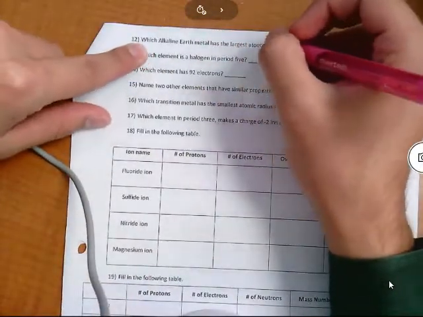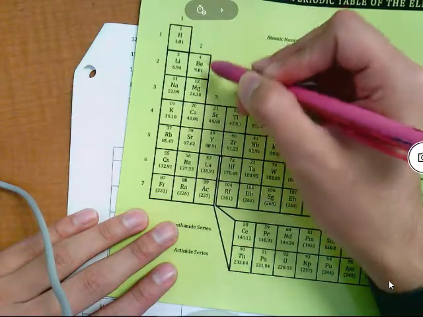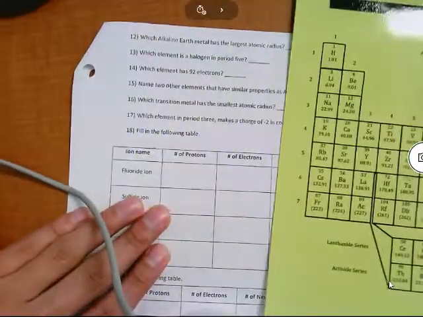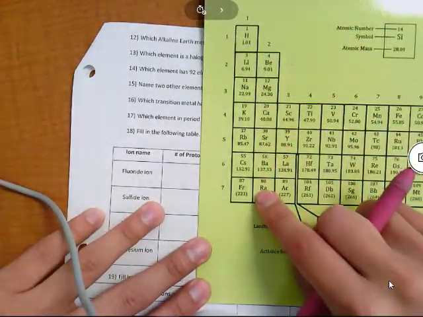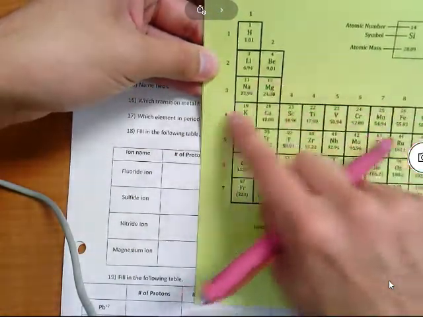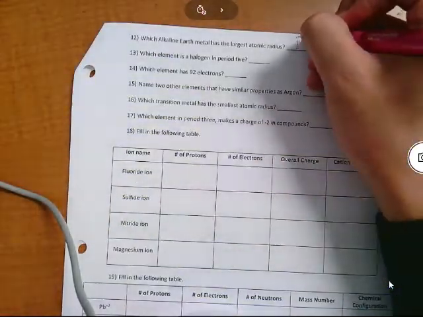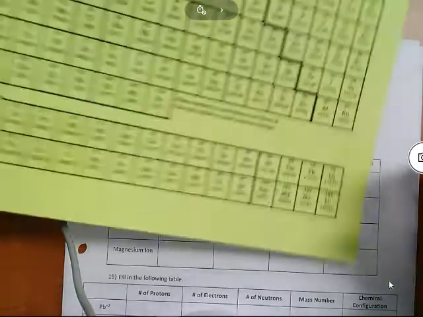Which alkaline earth metal has the largest atomic radius? Alkaline earth metals are these, this first row. I mean the second row. Column. Dang it. Second column. So alkaline earth metals is this second column. The largest is going to be radium because it has the most energy levels. This has 2, 3, 4, 5, 6, 7 energy levels. So radium has the largest.